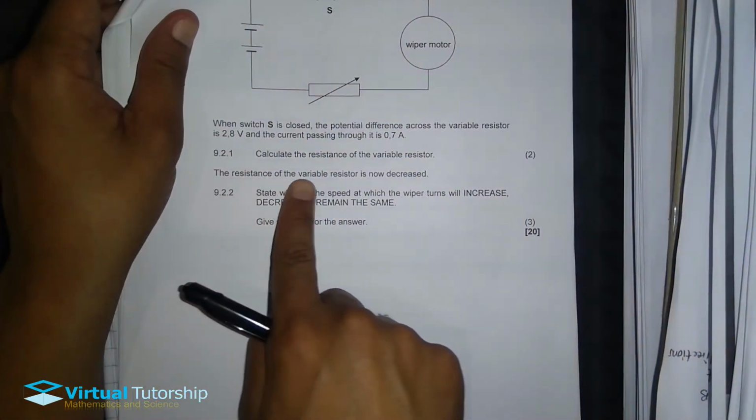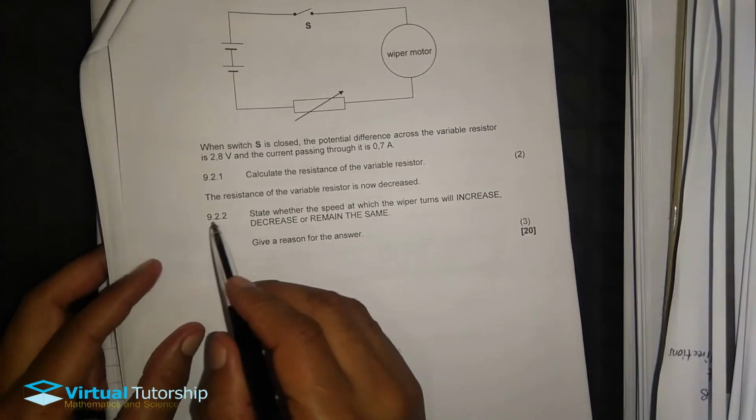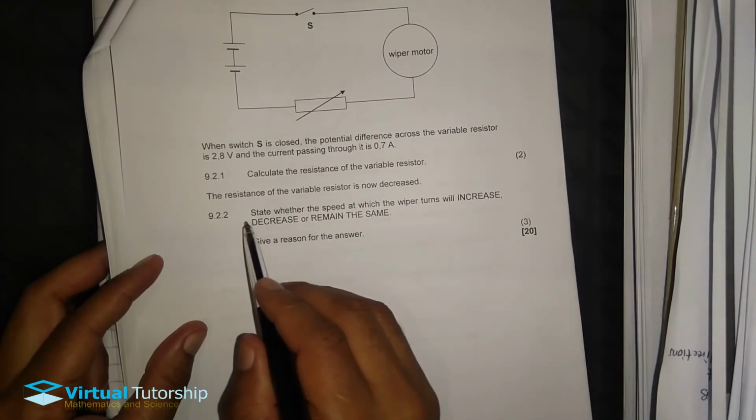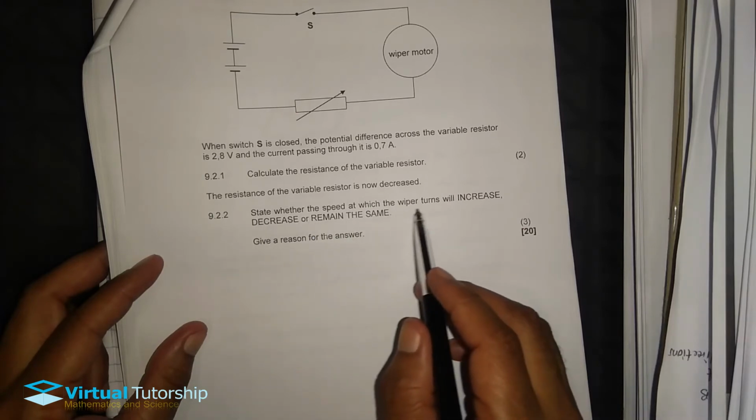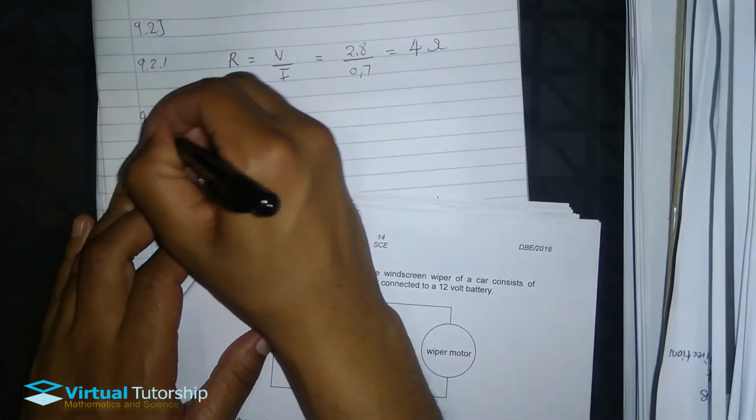Now the resistance of the variable resistor is decreased. 9.2.2. State whether the speed at which the wiper turns will increase, decrease, or remain the same. Give a reason for your answer.